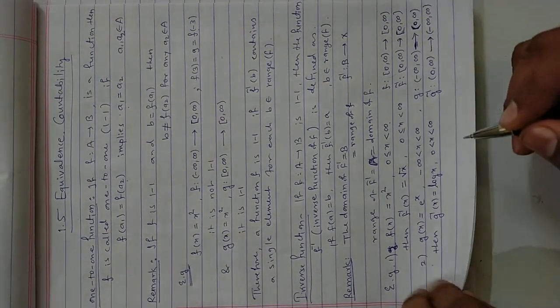So next definition, one-one correspondence.